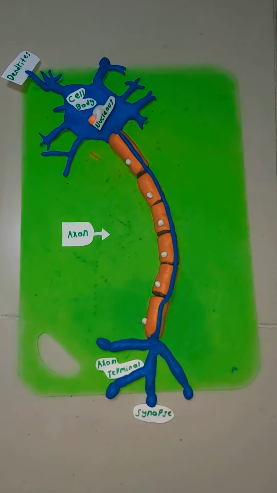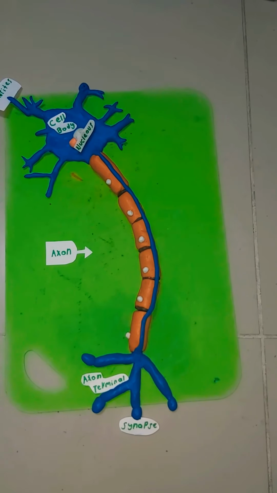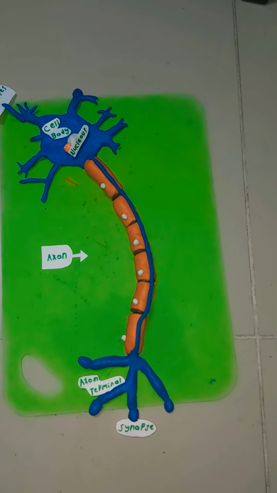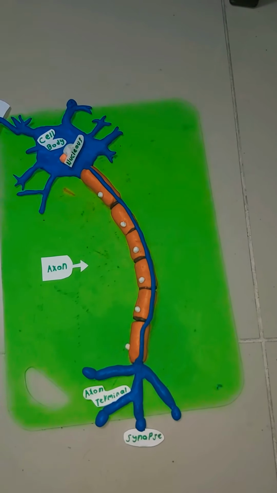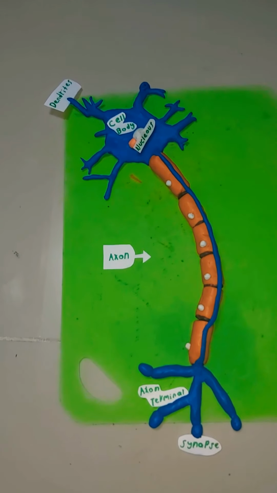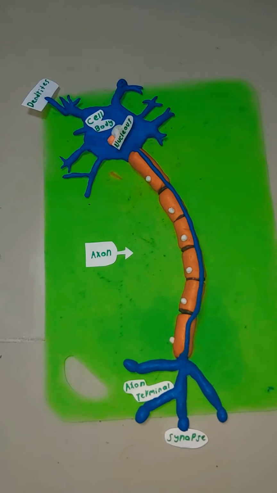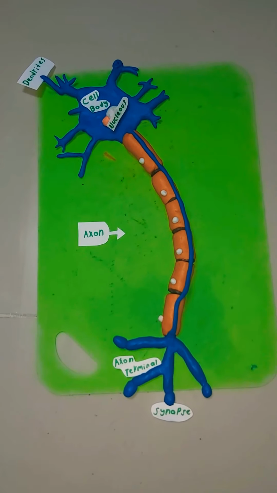It's made to pass information between cells, muscle or gland cells, and they are the ones that make the nervous system basically.